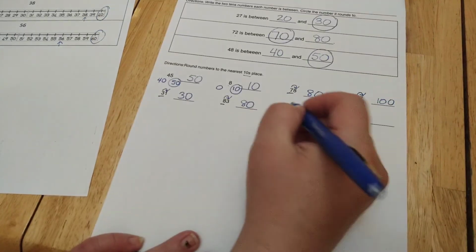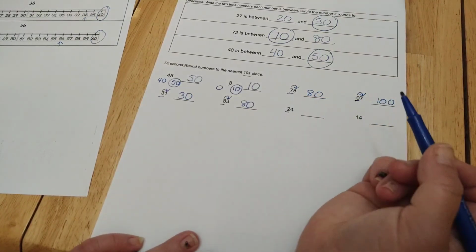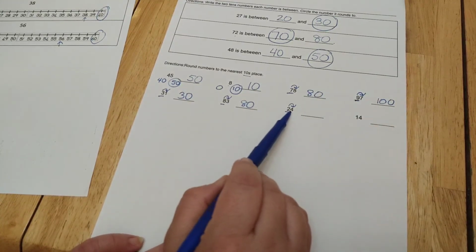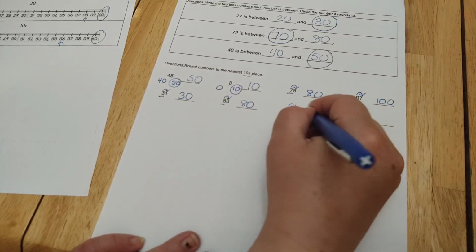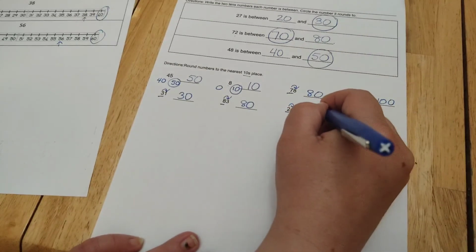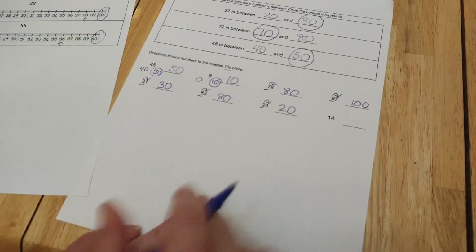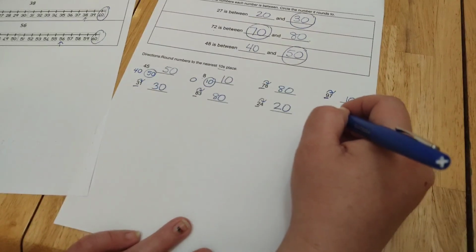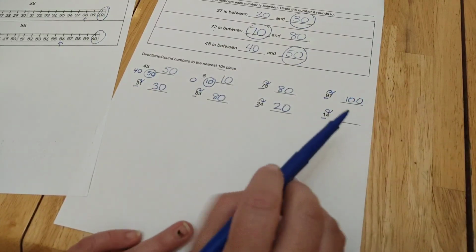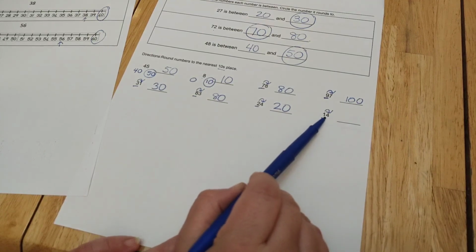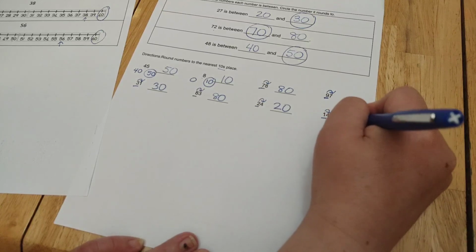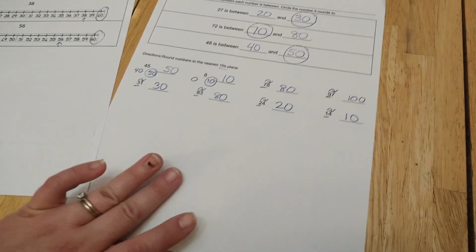24. I'm underlining my 2 in the tens place. I'm looking next door. 4 or less. So I'm going to let it rest. 2 stays as a 2. 4 becomes a 0. Last one. I'm underlining my 1 because it's in the tens place. I'm going to look next door. 5 or more, raise the score. 4 or less, it's a 4. So I'm going to let that 1 rest. 1 stays a 1. Then I put a 0 at the end. And that is how you round.